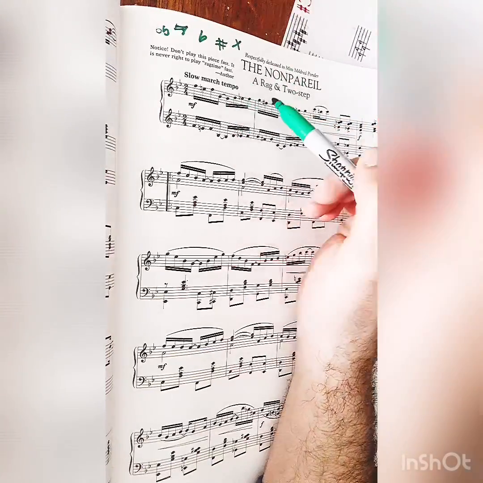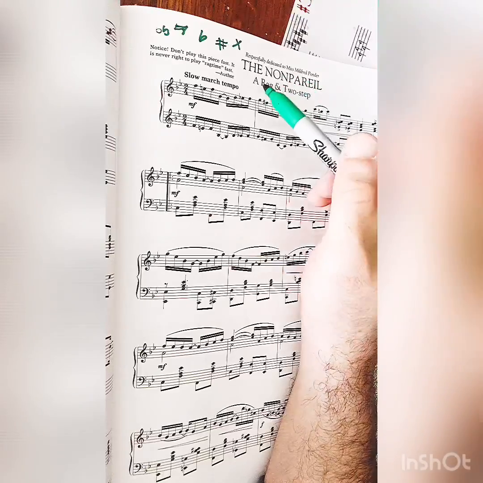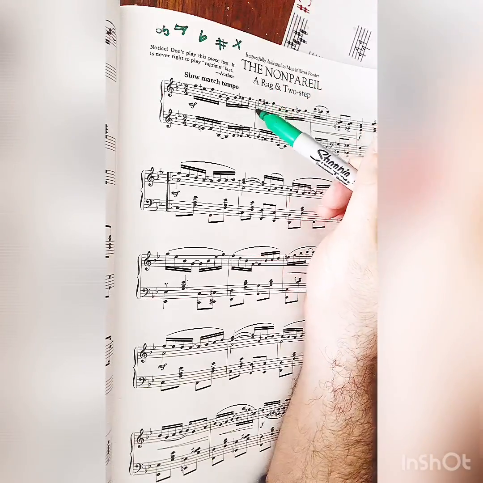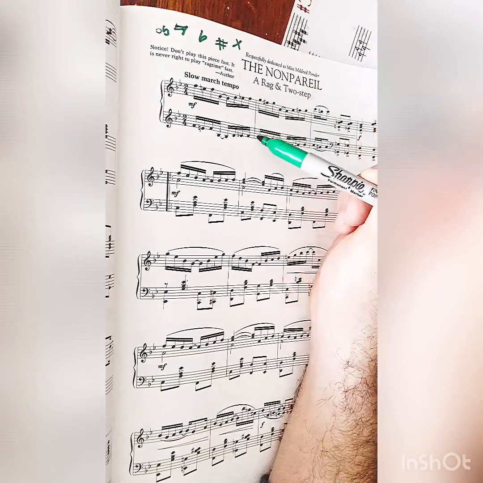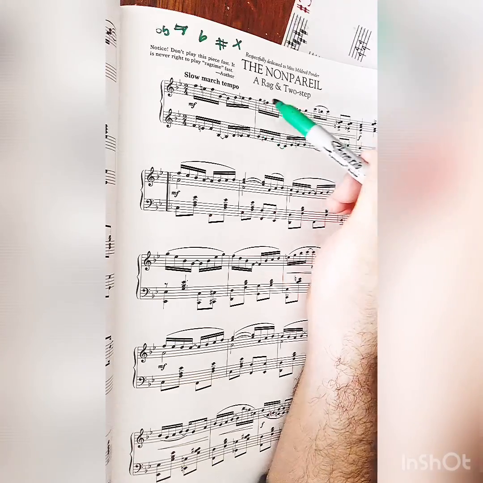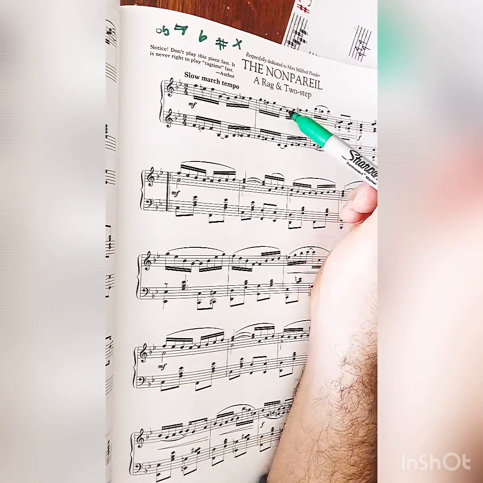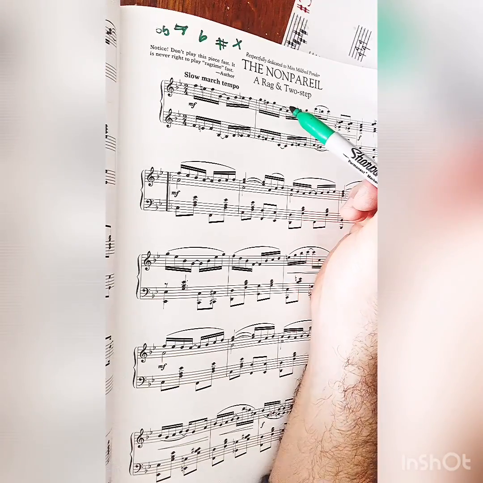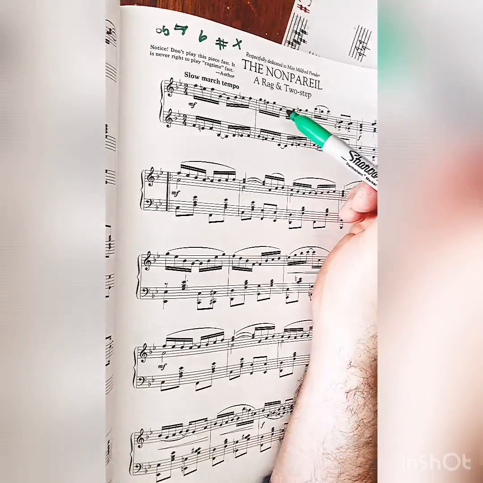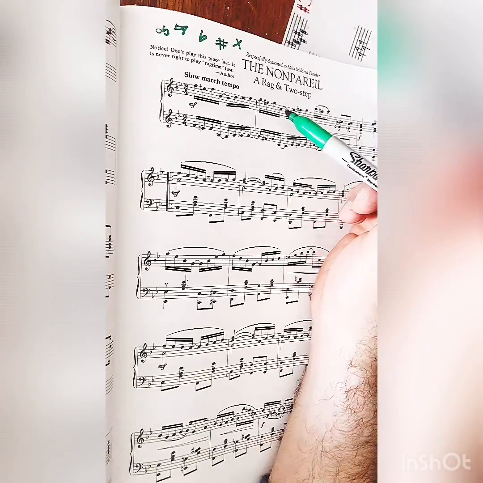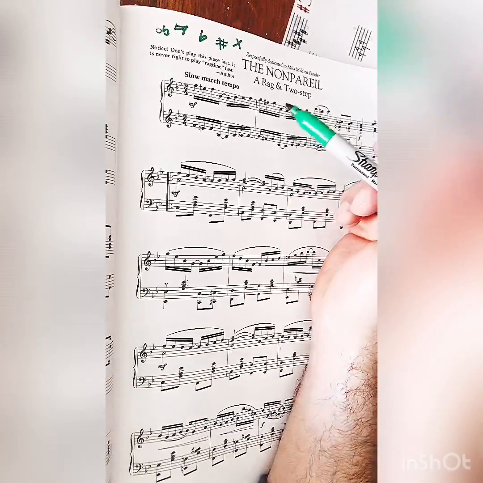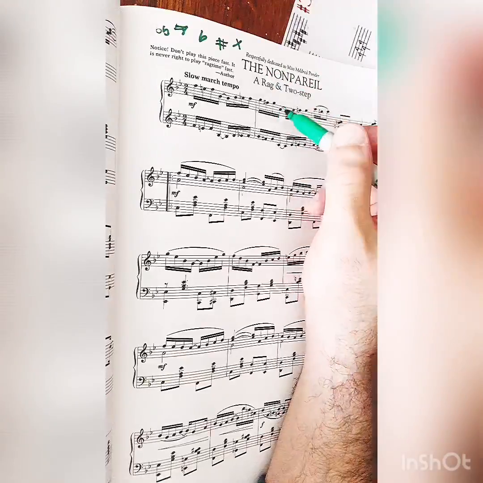So basically, when a measure ends, everything goes back to normal in the next measure. And if you want to alter the key signature again and bring in notes that lie outside of that key, then you have to do the whole process again.